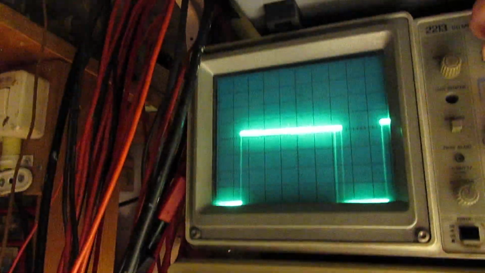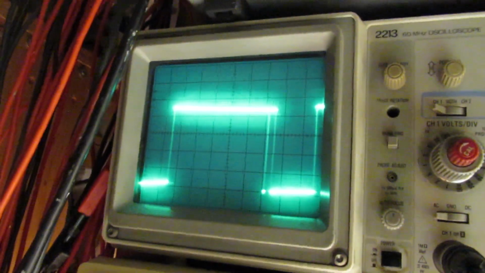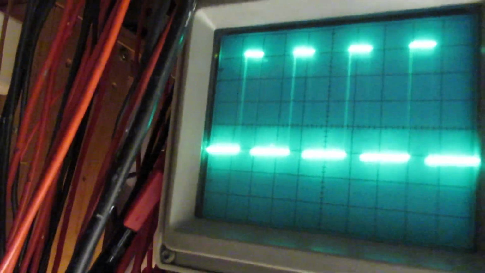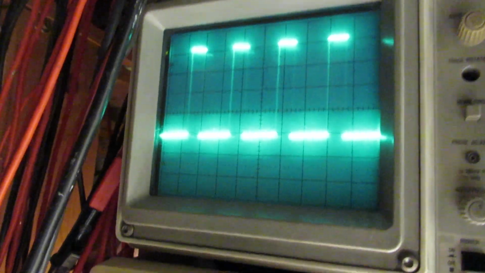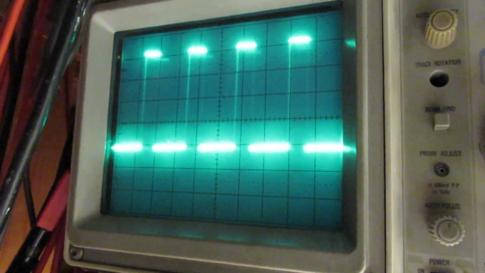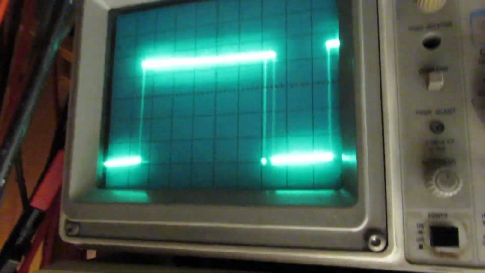And here are the waveforms. They are always very interesting. Waveforms are very, very pure, and I have done everything to keep the waveforms as pure as possible. And I will try to cure this part here.